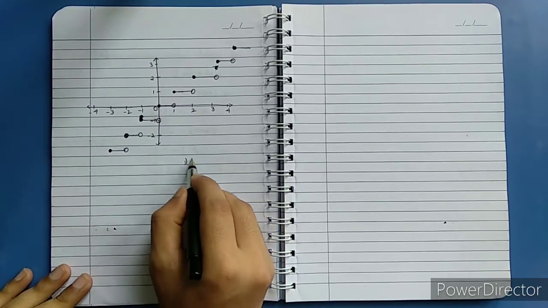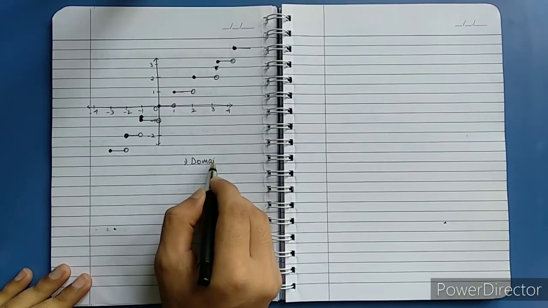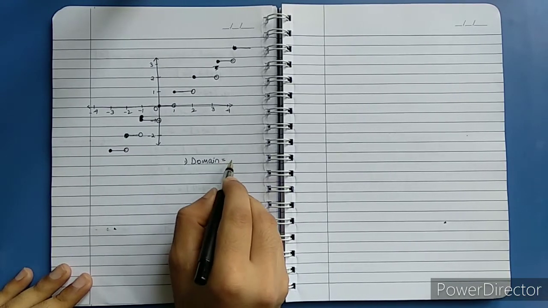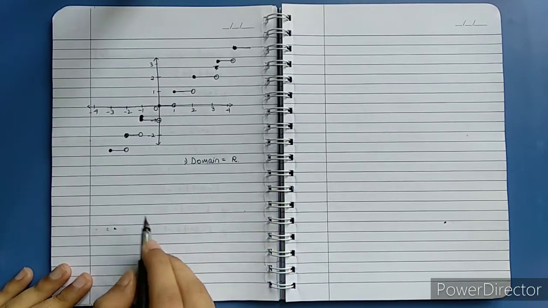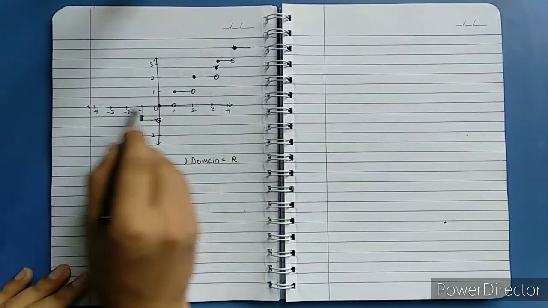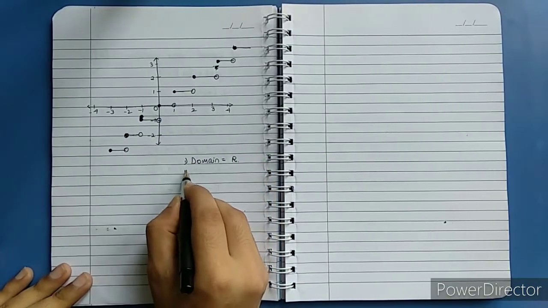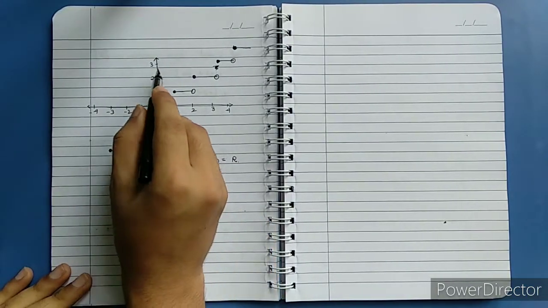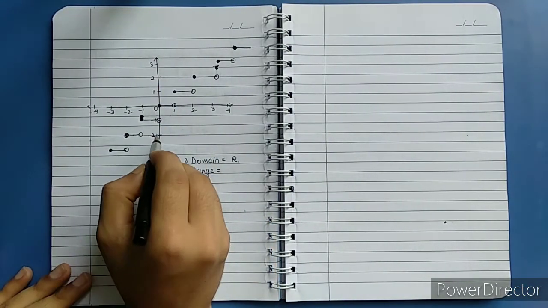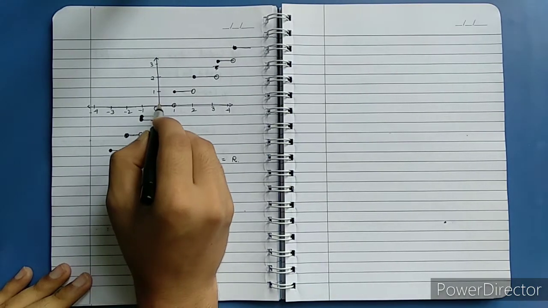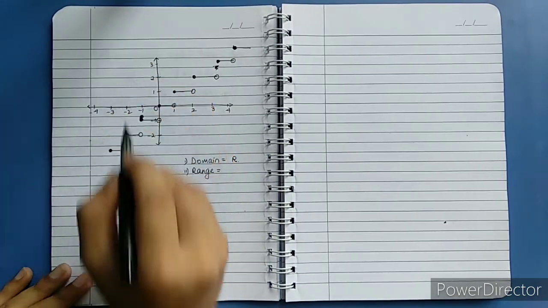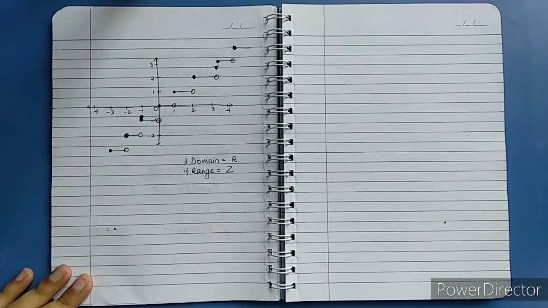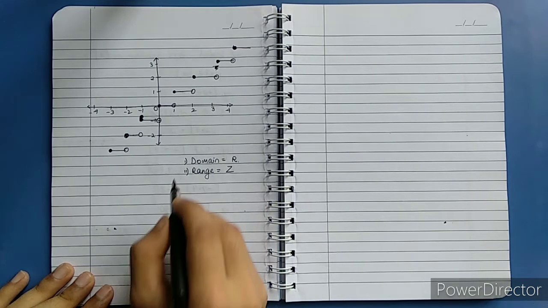Here the domain is equal to the whole set of real numbers, because any real number will give a value. The second, range. If you look at the y-axis, we are only getting particular points, that is minus 2, minus 1, 0, 1, 2, 3. What are these numbers? These numbers are the set of integers that we are getting over here.